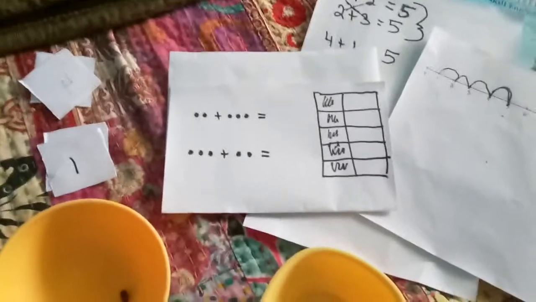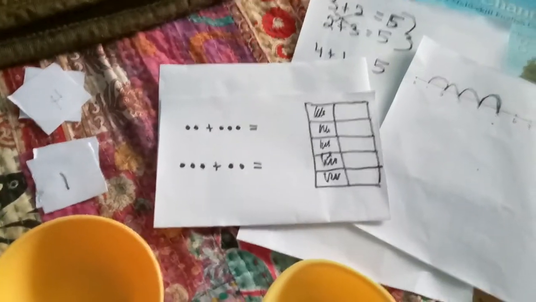It's very important that you do that, and it's also very important that they start their number sentences right from the beginning.